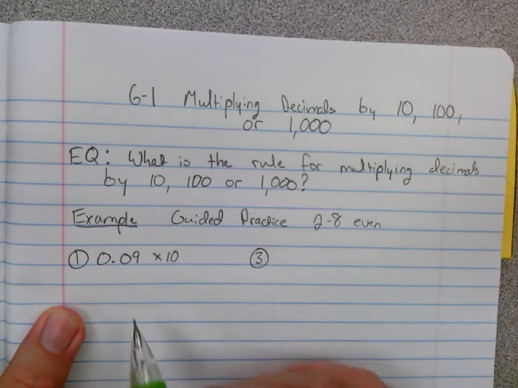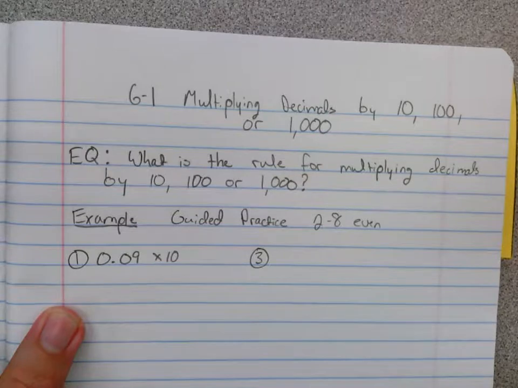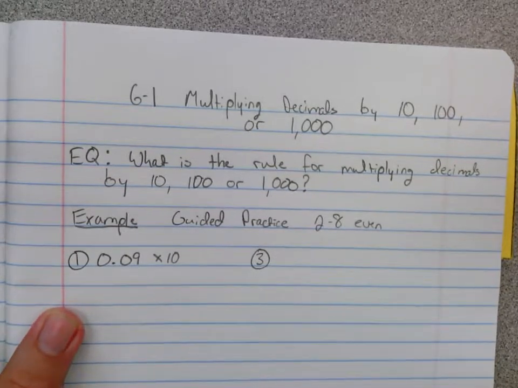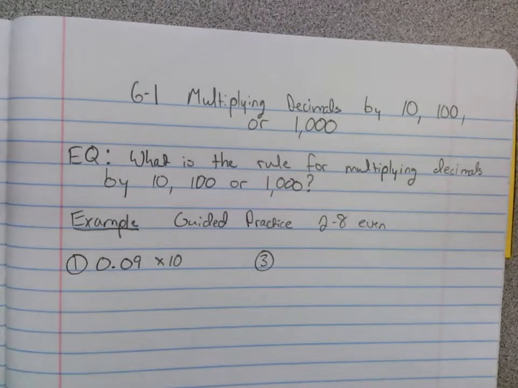Whenever we work with decimals and we multiply by 10, 100, or 1,000, there's a really easy pattern. All we have to do is move the decimal point, okay? So when we're multiplying by 10, remember when we had the place value of the decimals, and every time we went to the right in the decimal chart, it was 1/10. But every time we went to the left in the decimal place value chart, we went up by 10.